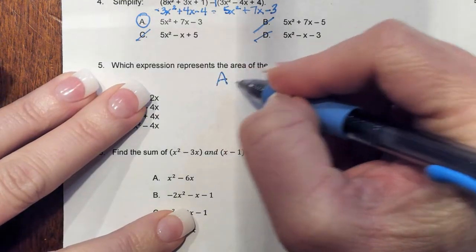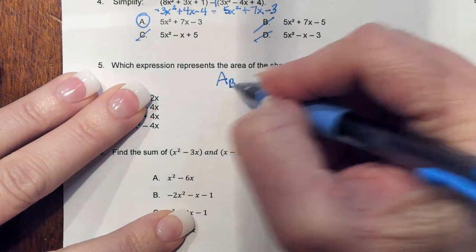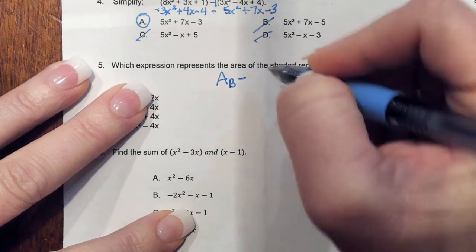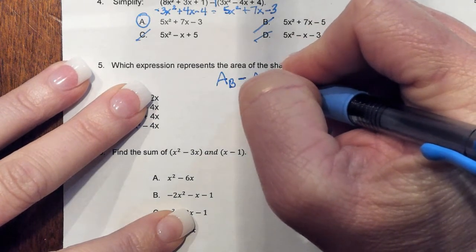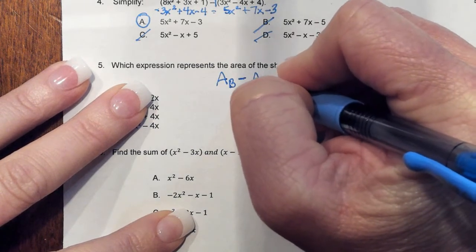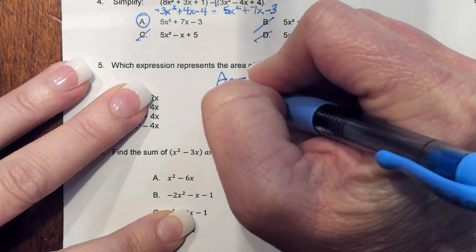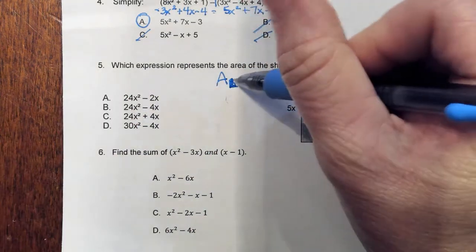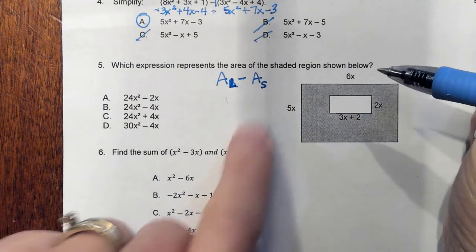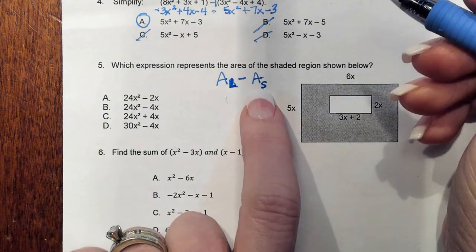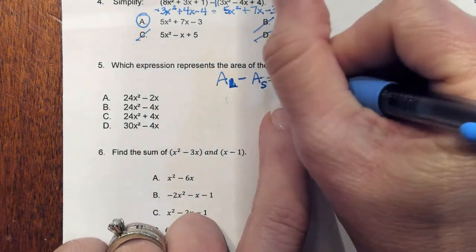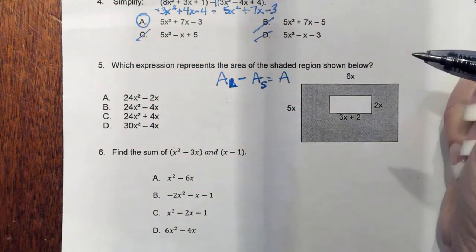So we're taking the larger area, and we're going to subtract the smaller from it. I should have put L, not B. So larger area minus the smaller area gives me the area that I'm looking for.